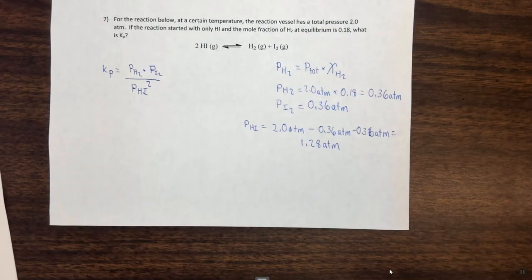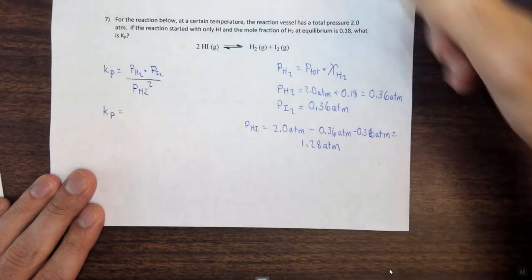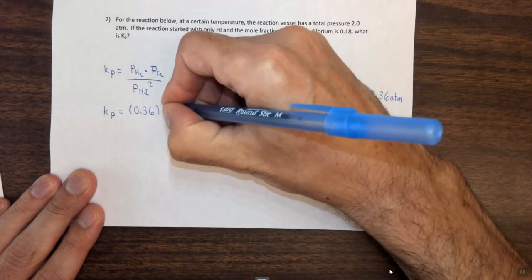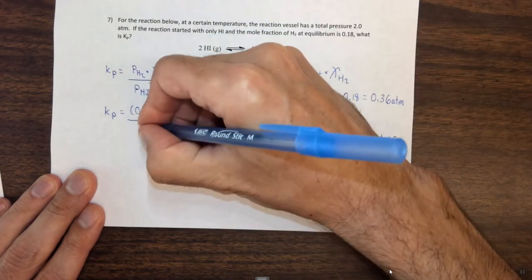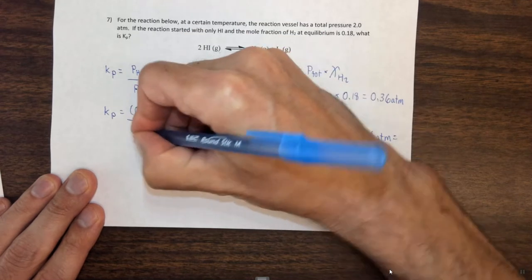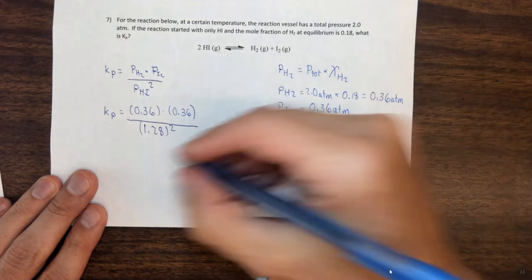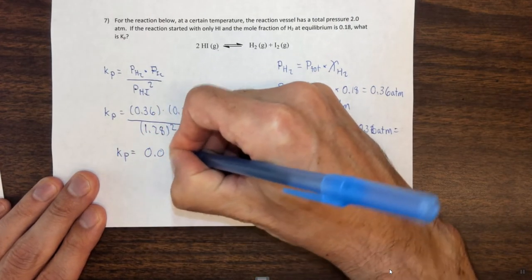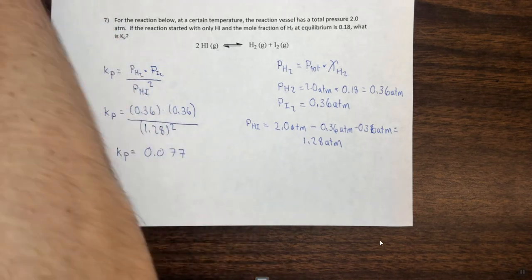Well, now we can just simply plug in. Kp equals 0.36 times 0.36 divided by 1.28 squared. And you don't necessarily need to put the parentheses there. When you do that math, you get Kp equals 0.077. So this is how we can use Dalton's law of partial pressures and some information to actually determine the Kp value.